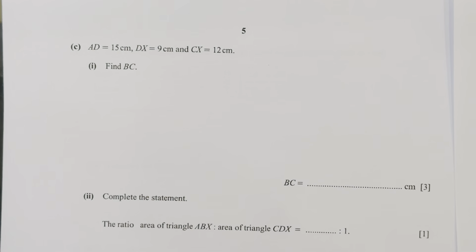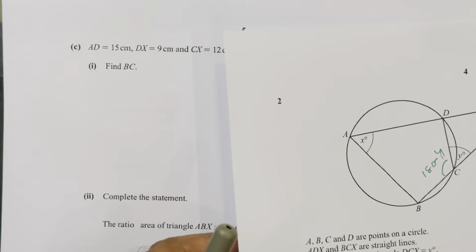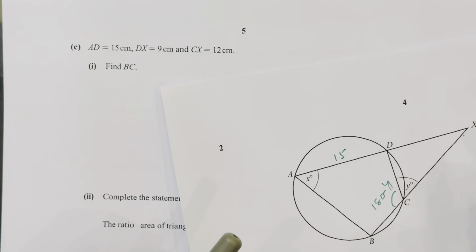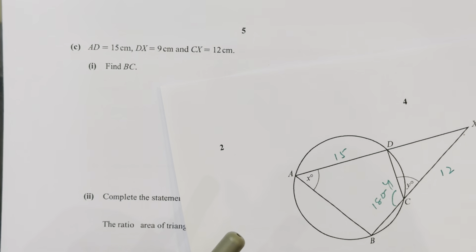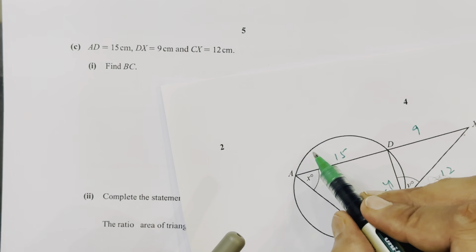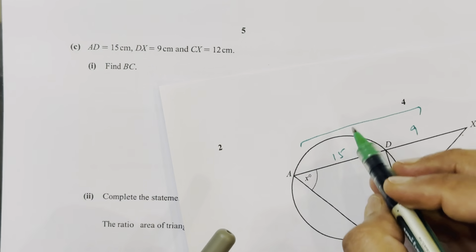Moving to its C part, AD is equal to 15 centimeter, and DX is equal to 9 centimeter, CX is equal to 12 centimeter. Find BC. If AD is 15 and CX is 12 centimeter and DX is 9 centimeters, so the combine of this would be equal to 24.